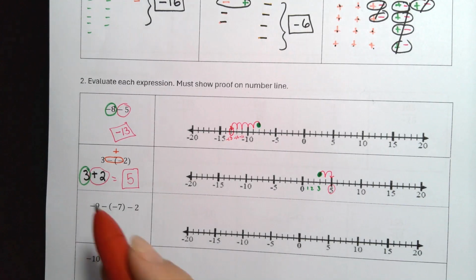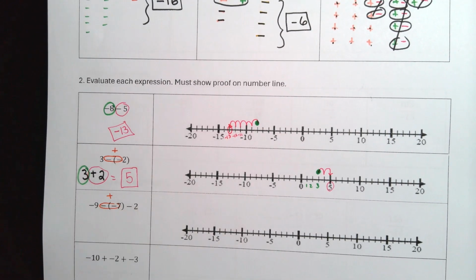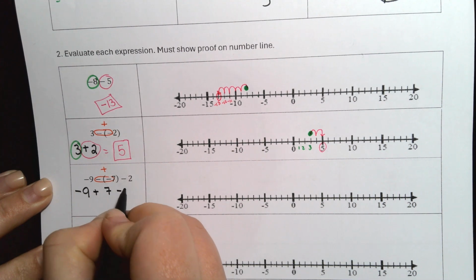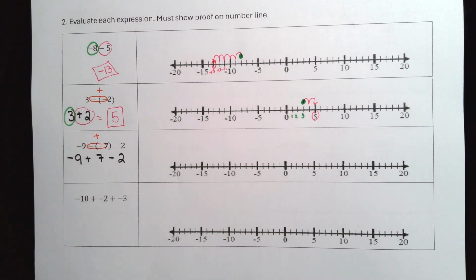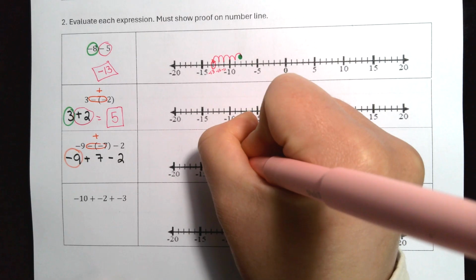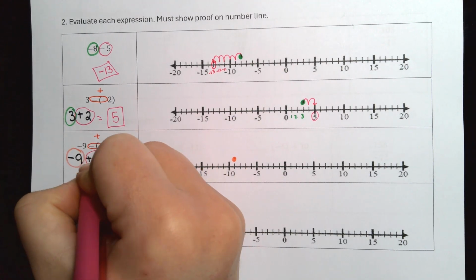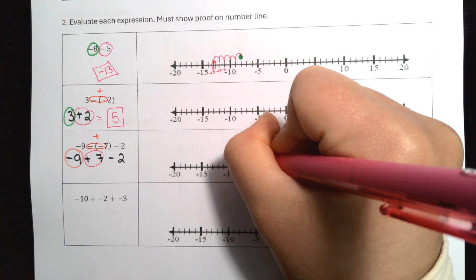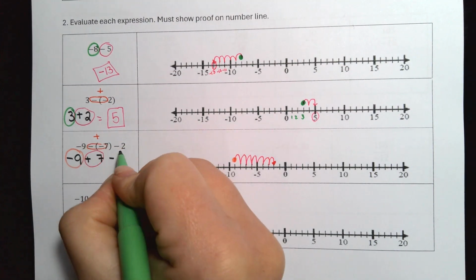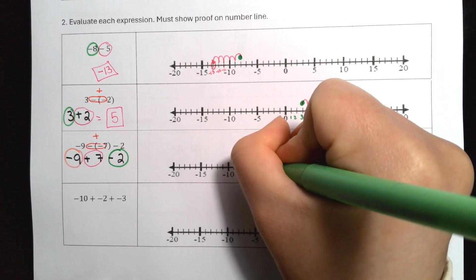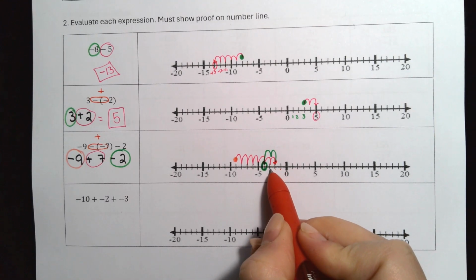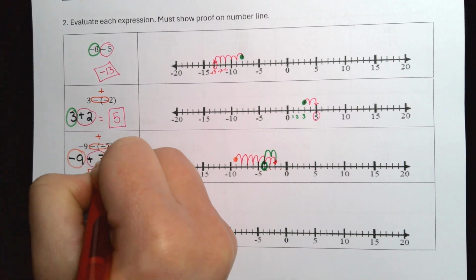Here we have multiple things going on. Remember, double negatives, you need to rewrite that. So we have negative 9 plus 7 minus 2. So this is going to be multiple steps. Let's start with negative 9. Negative 5, 6, 7, 8, negative 9 is here. I'm going to have 7 jumps towards the positives. 1, 2, 3, 4, 5, 6, 7. So this is my first pause. Then I'm going to go 2 jumps towards the negatives. 1, 2. So this right here is where I am ending. So let's count from 0. Negative 1, negative 2, negative 3. This is a negative 4 for my answer.